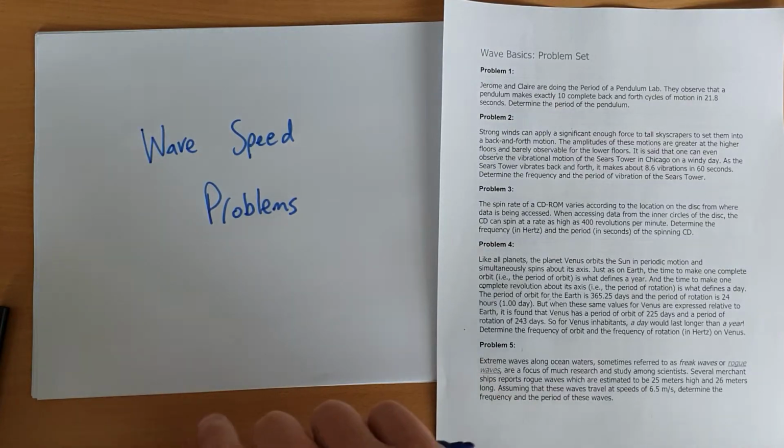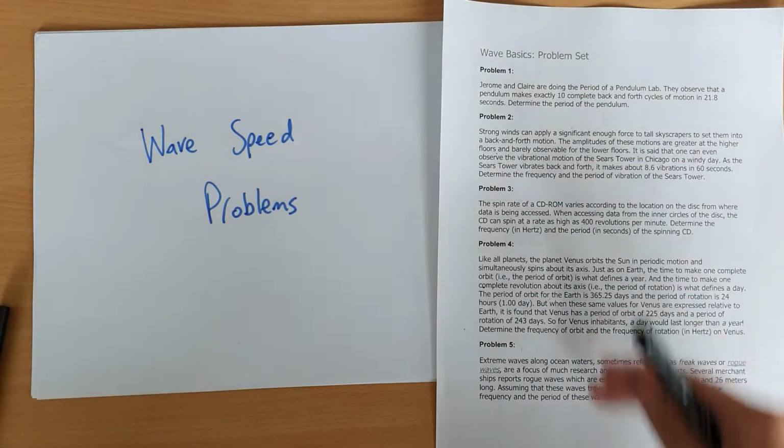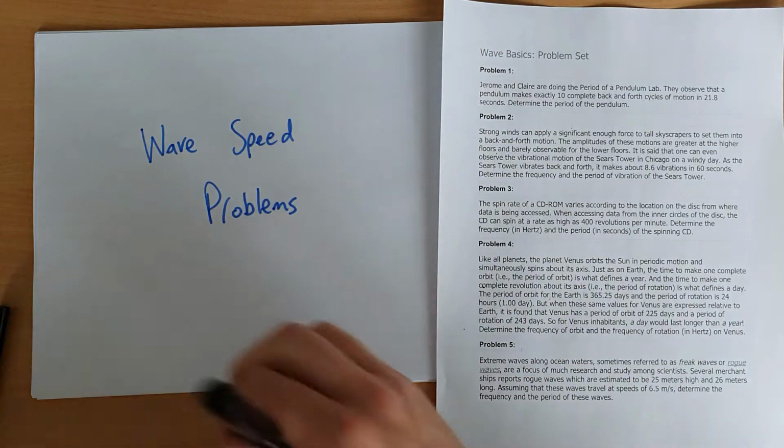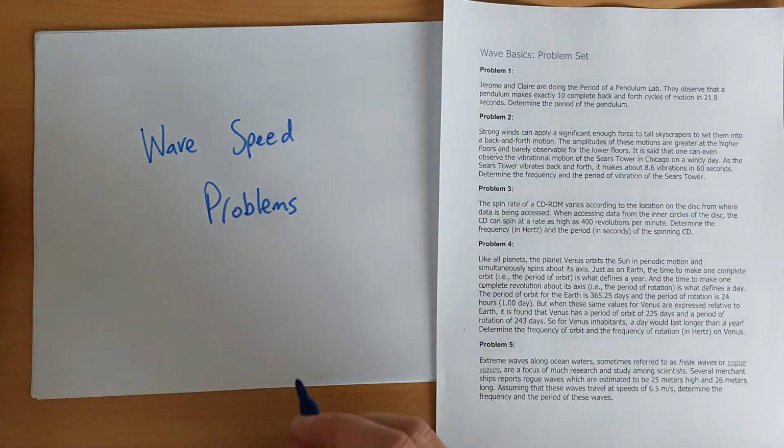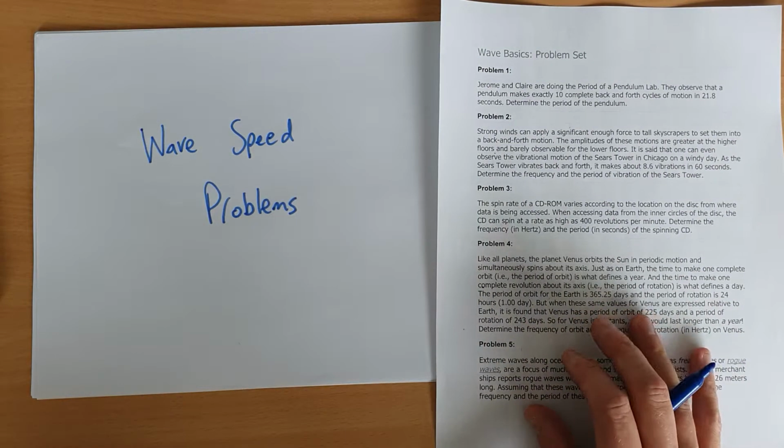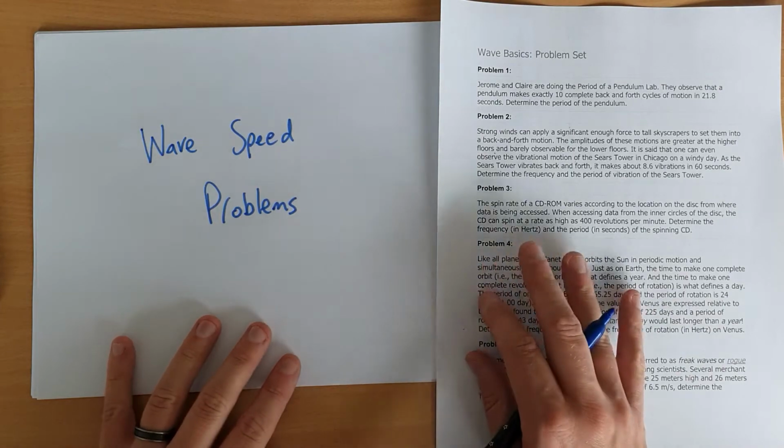Okay, what we're going to do in this video is just go through the answers to this set of problems that we've got on wave speed that I set during the last class. Now, in order to do this, we're going to need three key formulas.